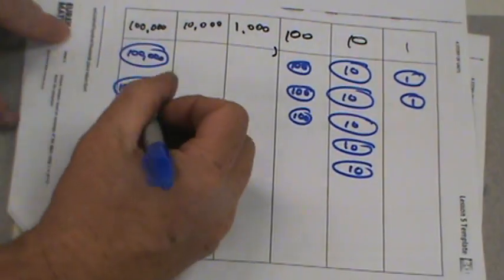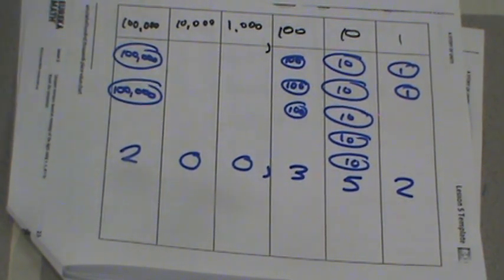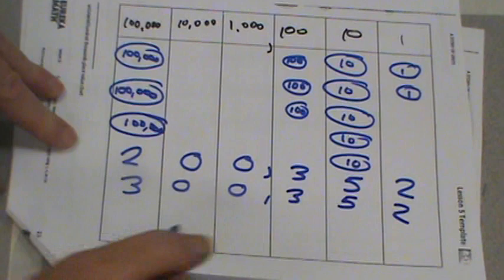So we have 200,000s, 0 10,000s, 0 1,000s. We have 300, 10, 20, 30, 40, 50, 2. Big number, 200,352. Well, what if we were to add 100,000? Let's go ahead and add 100,000 on here. So then we would have 300,352.